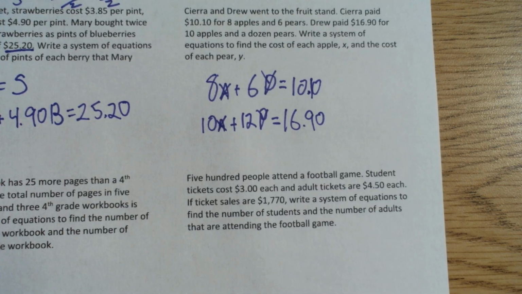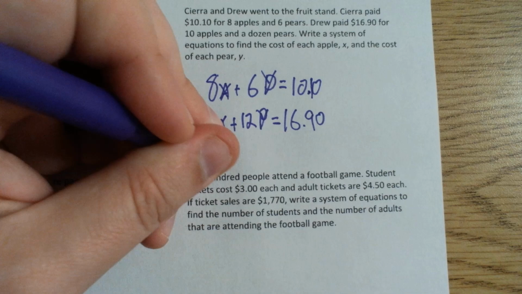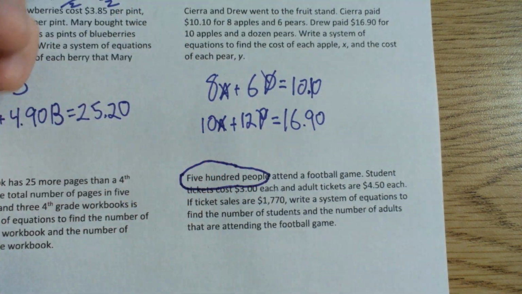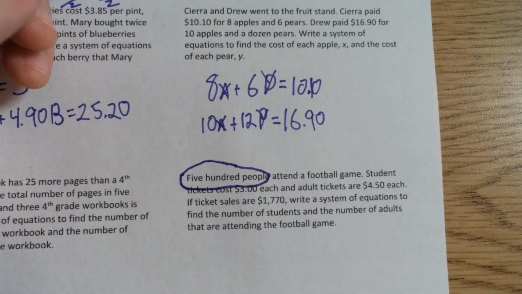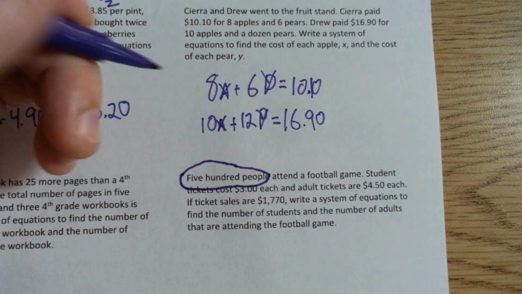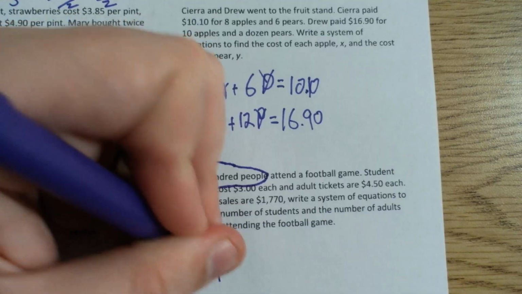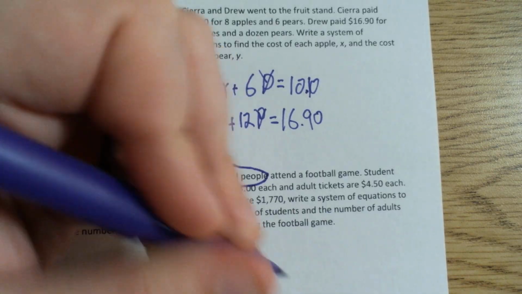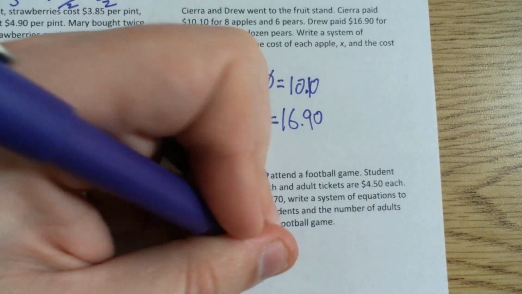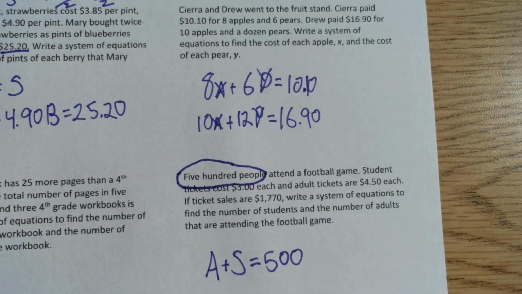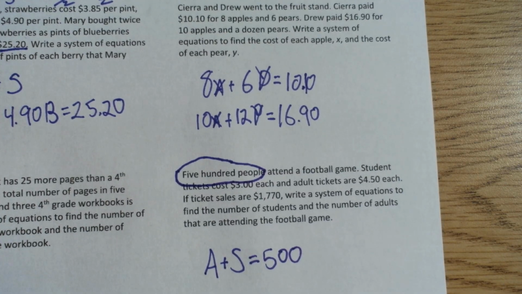So the first thing, and kind of skip right over, is that it says 500 people attended the football game. So that's between adults and students. Those are the only options we're given. So adults plus students equals 500.